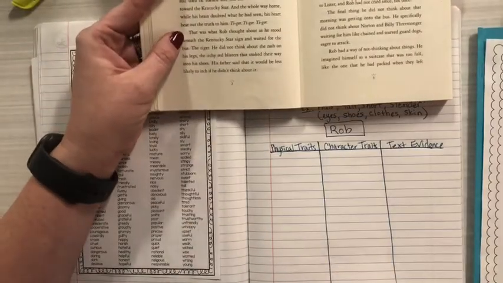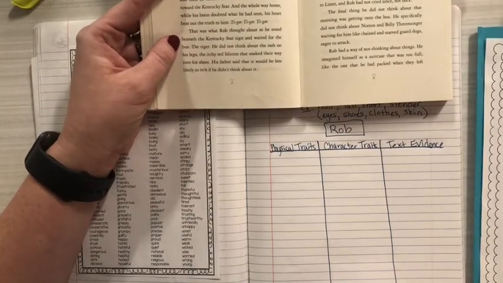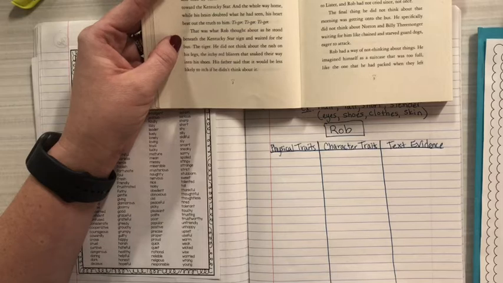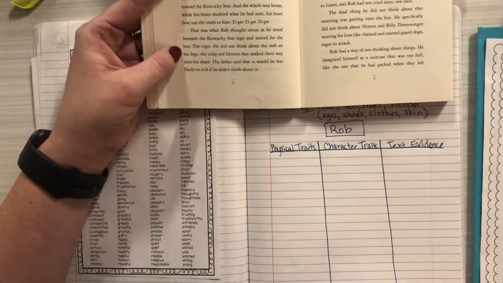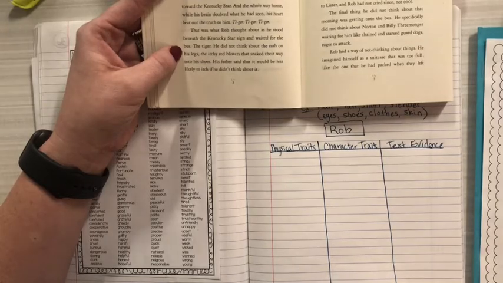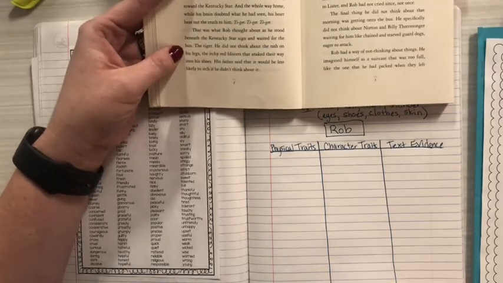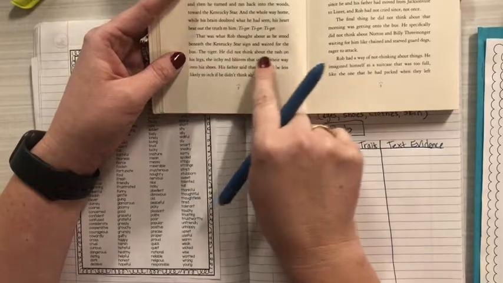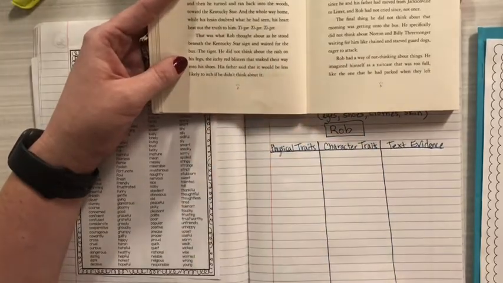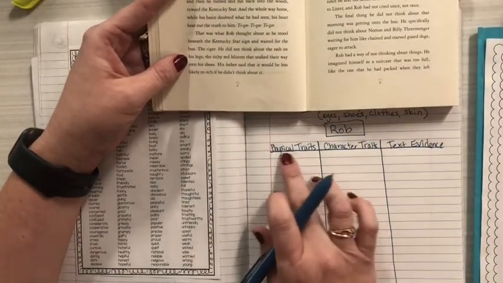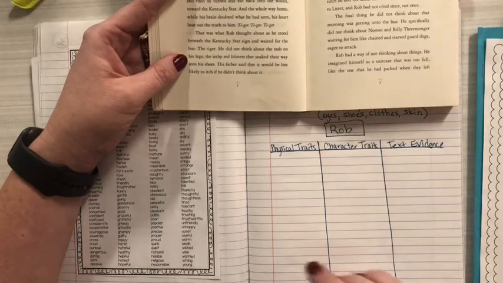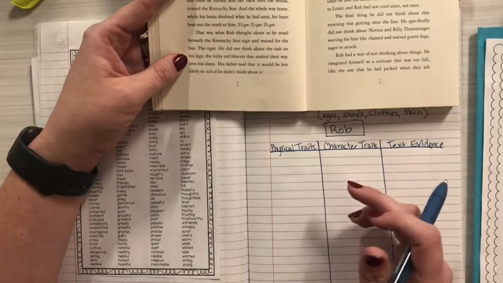It says, "That was what Rob thought about as he stood beneath the Kentucky Star sign and waited for the bus. The tiger, he did not think about the rash on his legs, the itchy red blisters that snaked their way into the shoes." So right there, I can stop and realize that they're describing a physical trait, something that we're going to be able to see on the outside.